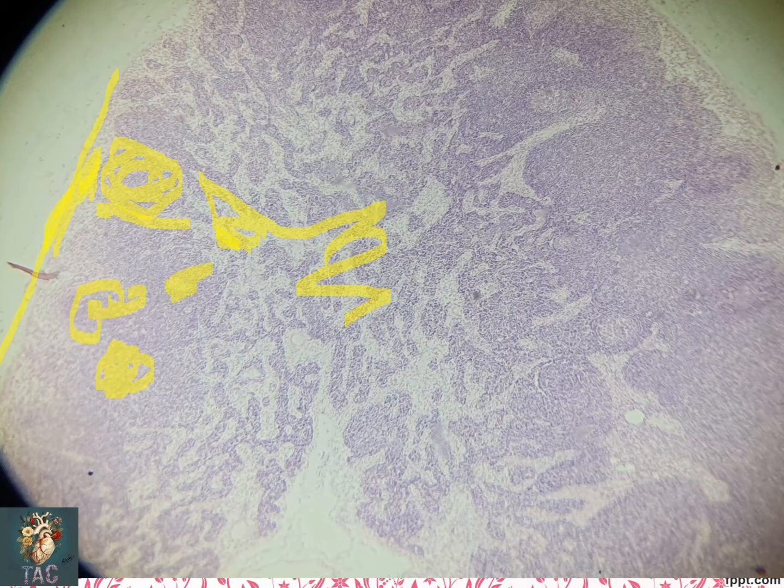Here the germinal center is present. So in this follicle you can see the germinal center is present. This is the secondary nodule. Again in this you can also see the germinal center which is present. This one is the primary nodule. So this outer area is the cortex. This is the capsule. Just beneath the capsule there is the subcapsular sinus. This is the trabecular sinus. This whole area is the cortex, and this is the medulla where you can see the medullary cords are present.